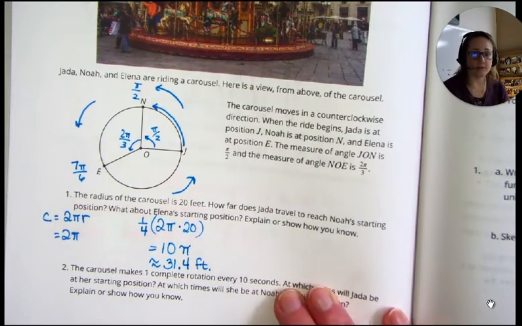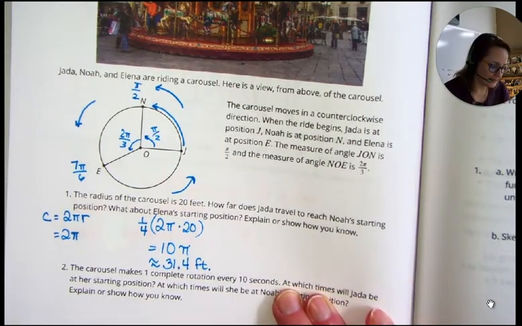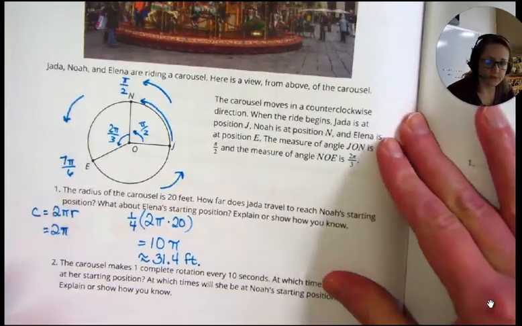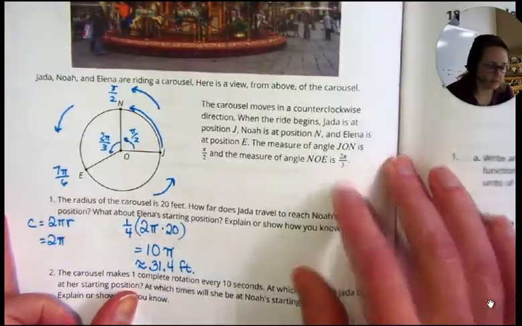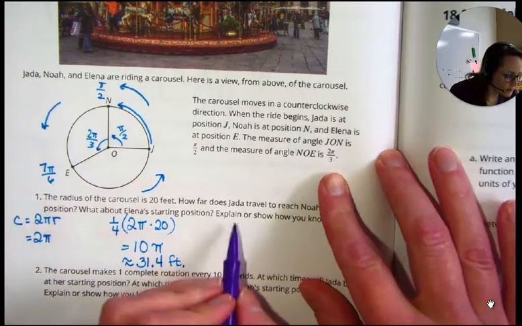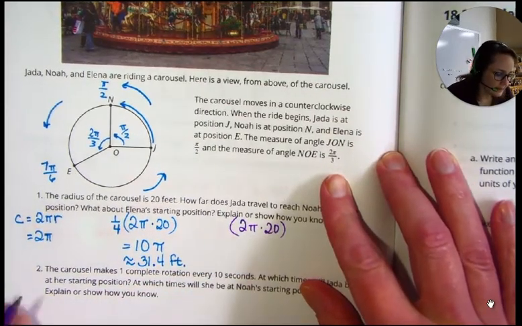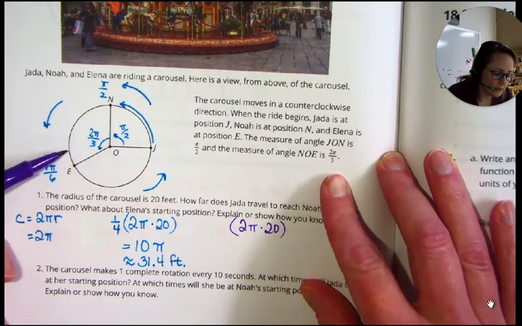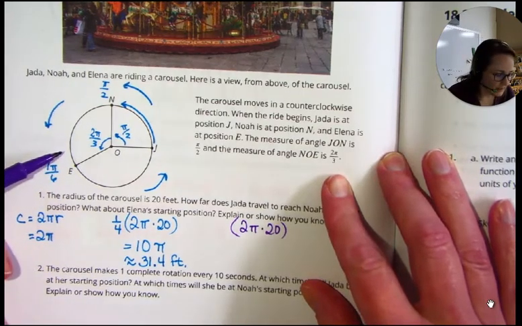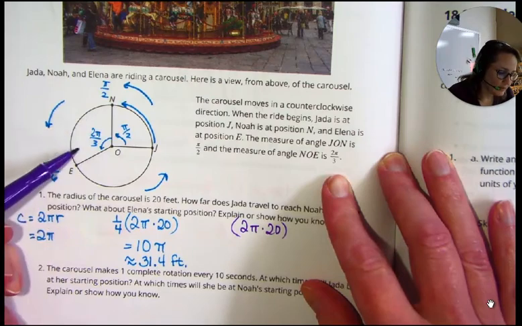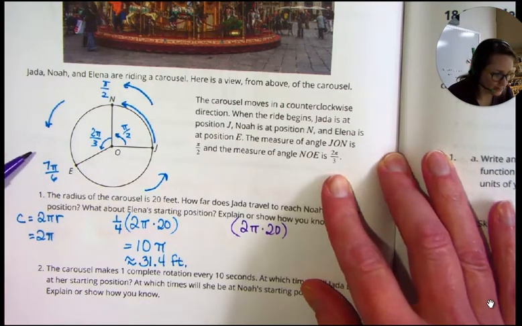And this time to get to Elena's starting position, we still want to take that full circle of 2 pi times 20, and instead of just a quarter of it, we want a little bit more than half of it. In fact, we want a half plus another sixth.